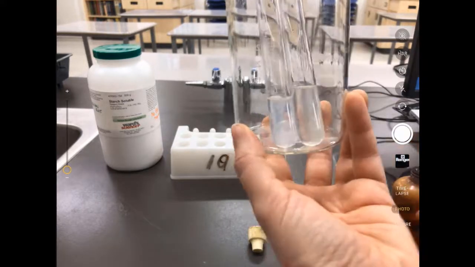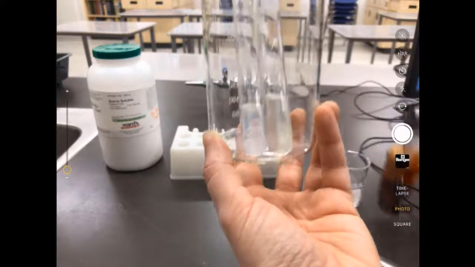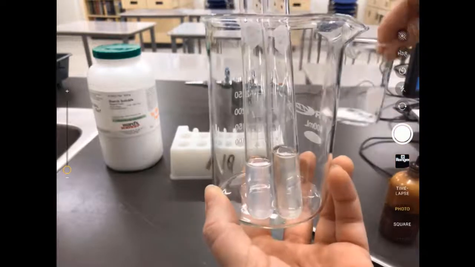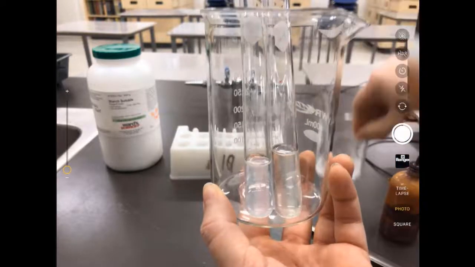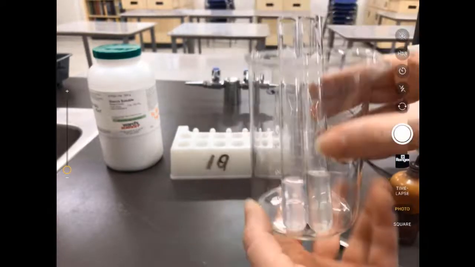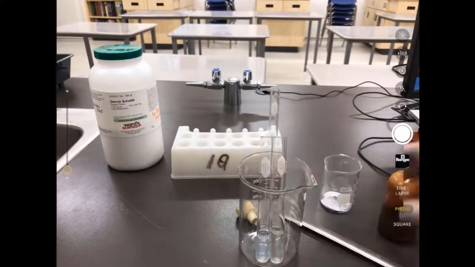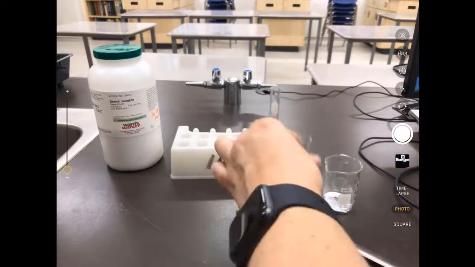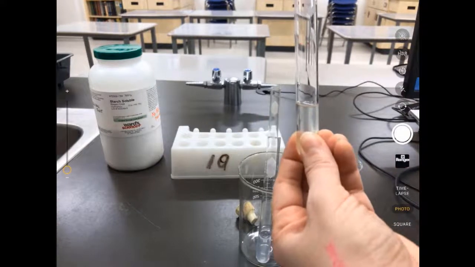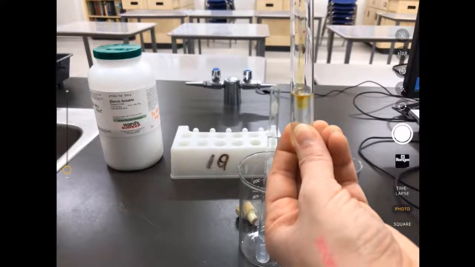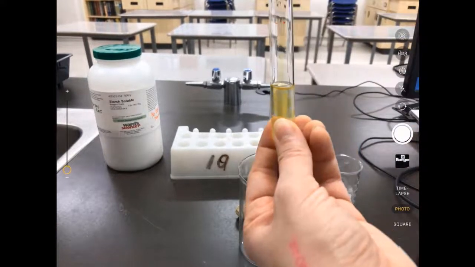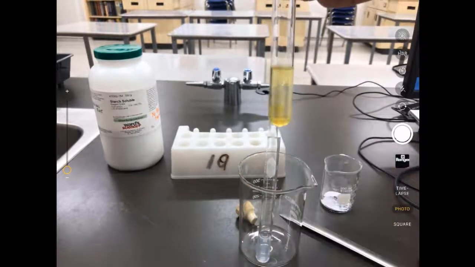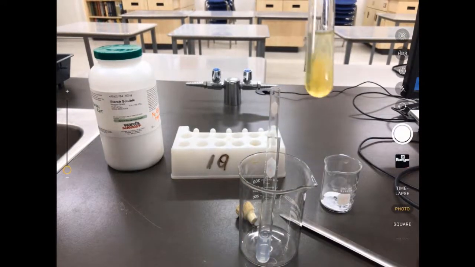So I already know the relationship between iodine and starch. I should see that blackish color, okay? So I take the iodine and I'll add it to liquid number 2 over here on the right. Okay. Did you see any color change? You tell me. Did the iodine change color? The iodine was always yellow, so not really.